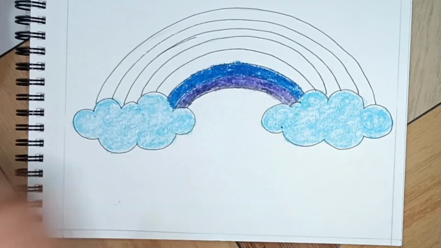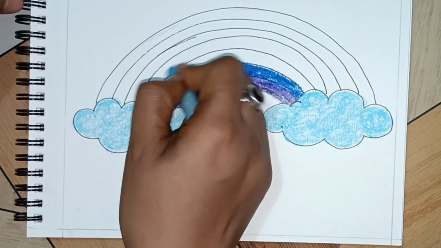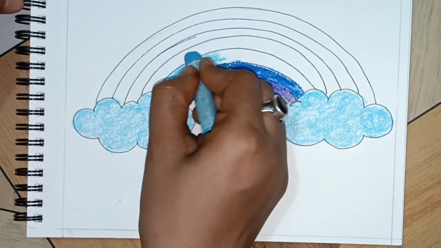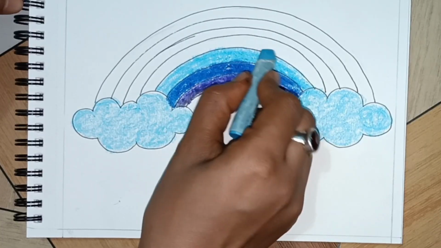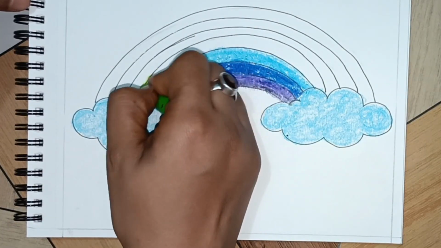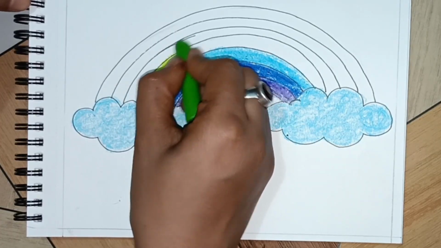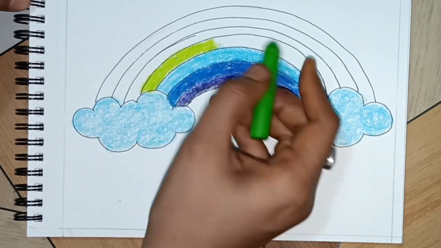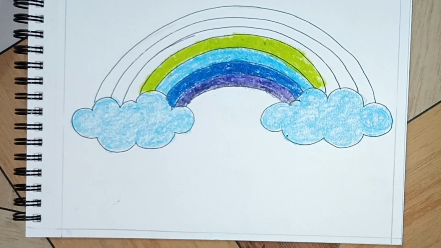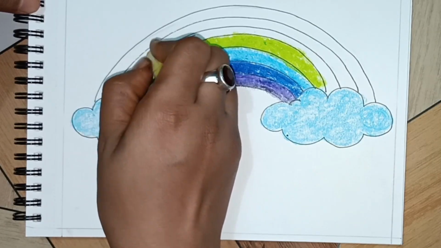After this, we will use the color sky blue, and if you color faster, then the color will spread out. After that, I'm using the green color for coloring the fourth curved line. Color it very slowly. After that, I'm using the yellow color.